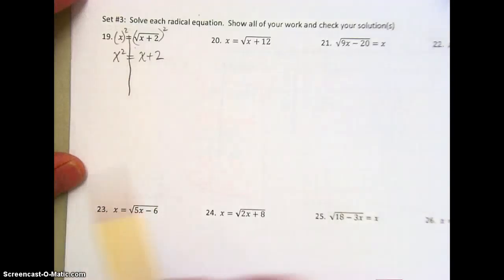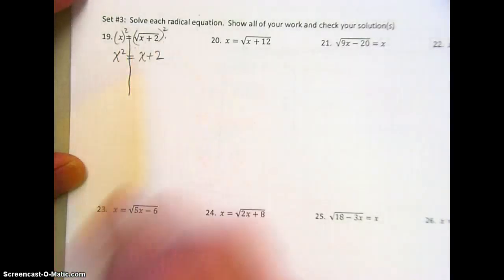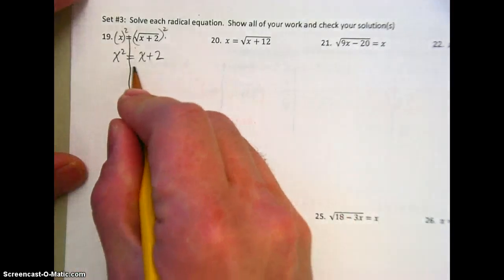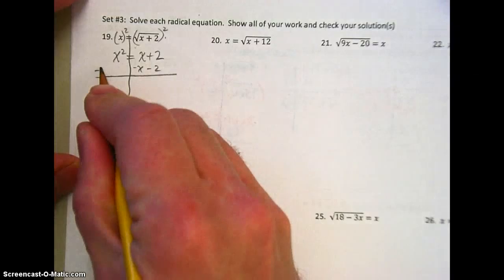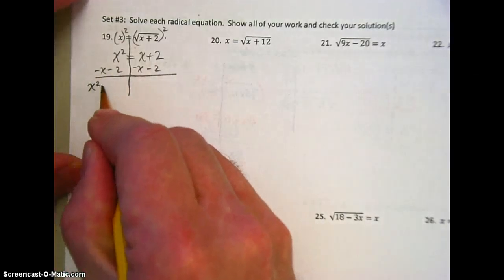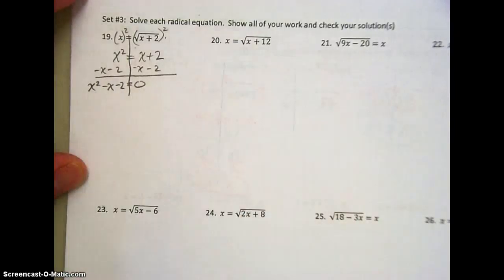Square it? Not square it. We did that right here to get rid of our radical. Charlie? Make it equal 0. Make it equal 0. Good. So we're going to move this x over, and we're going to move this 2 over. Whatever we do to one side, we have to do to the other. So that gives us x squared minus x minus 2 equals 0.